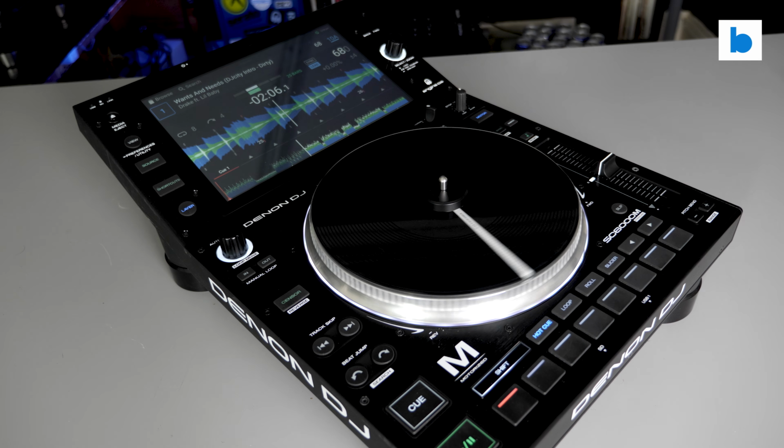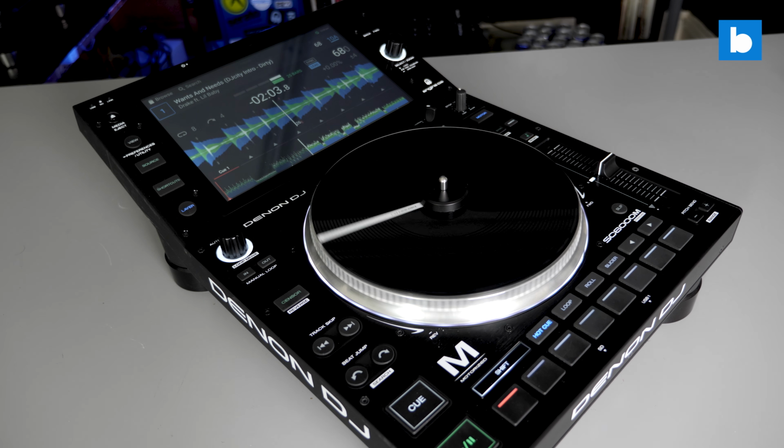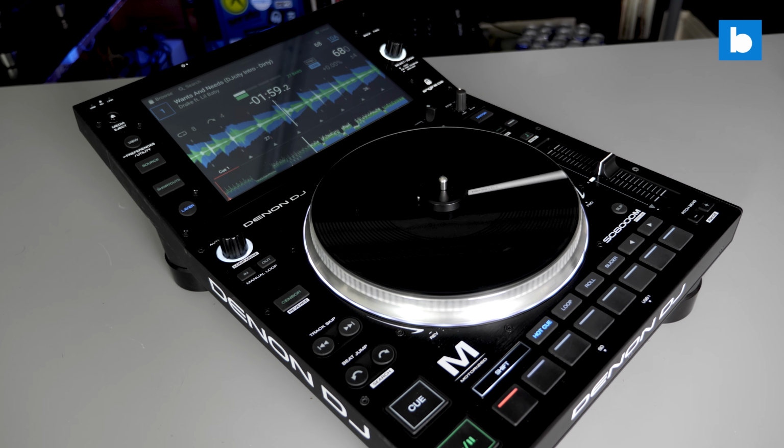So all good there, and it will work with whatever Engine hardware you have, from the Mixstream Pro right up to the SC6000 players. It's all covered, so go ahead, get it downloaded right away.